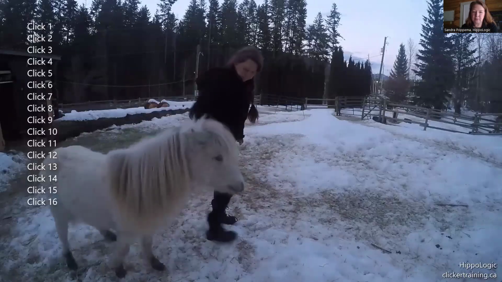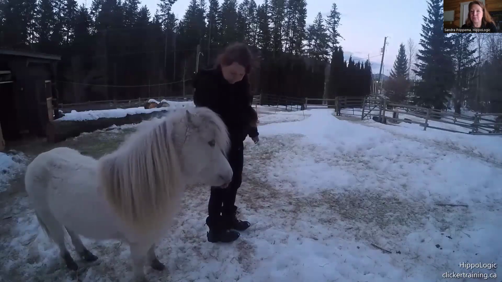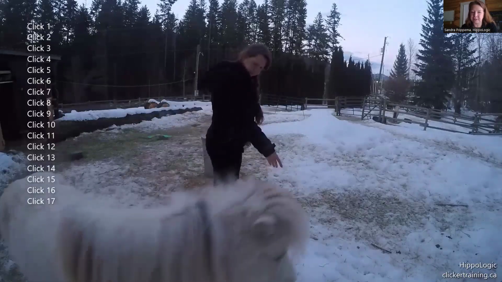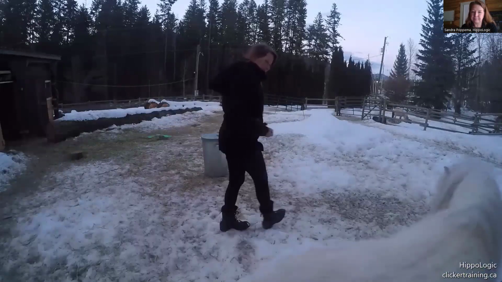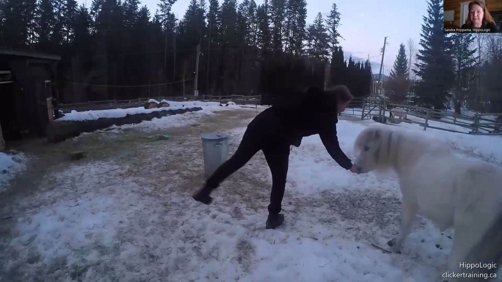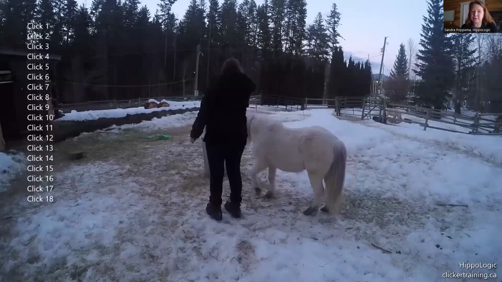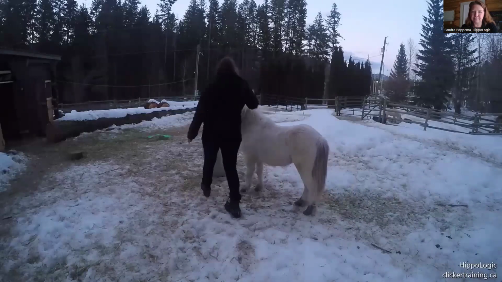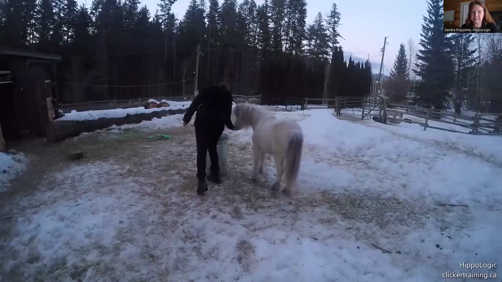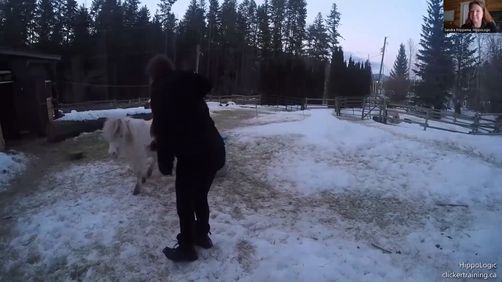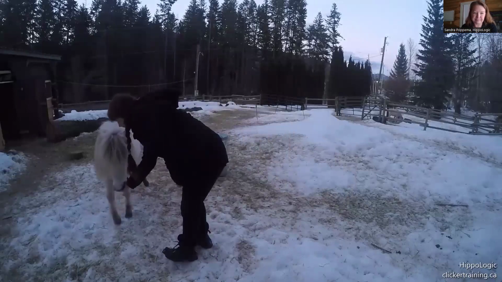So what happens is that he's already offering forward movement in just the first session. The snow is helping me because there's a little trail in the ice. And here I'm causing frustration, I think, at this point. There's a point where I raise my criteria too quickly, and he's like, I don't get it anymore.